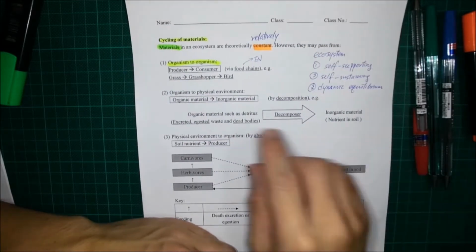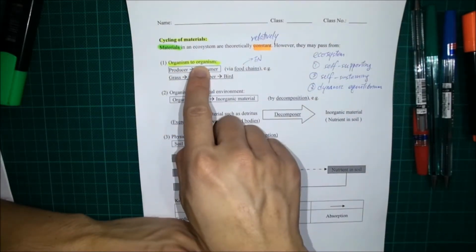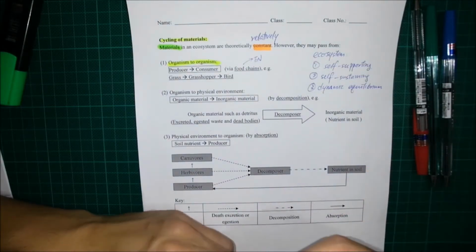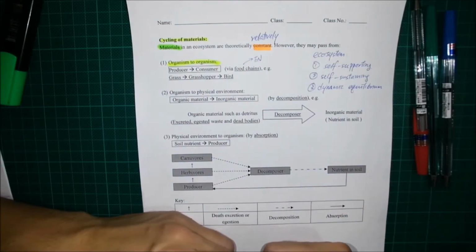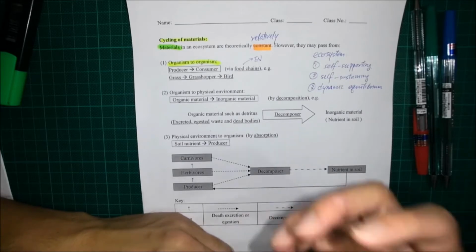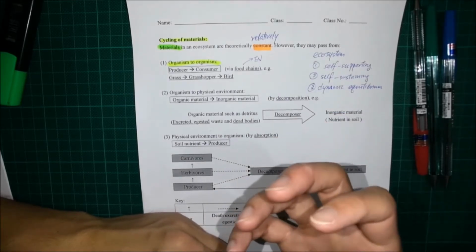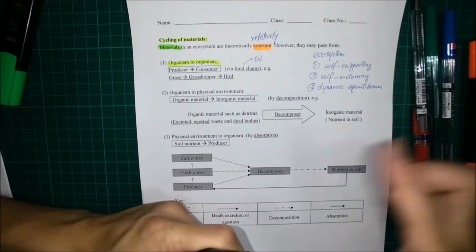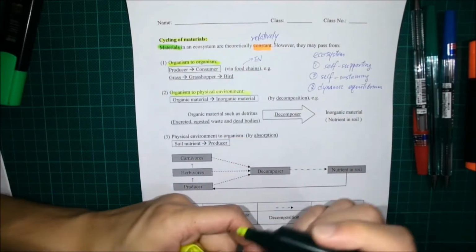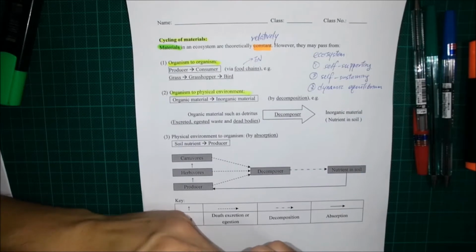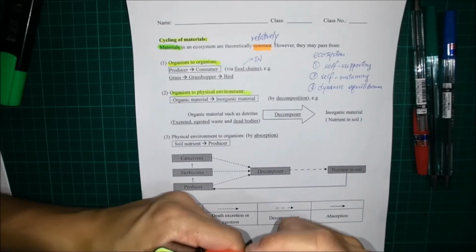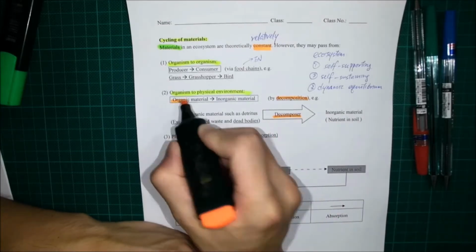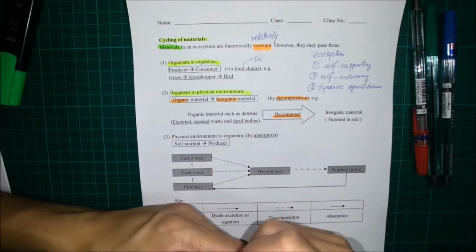Between the organisms, after that we need to think about it if the organisms excrete, eject, or die. How can we release those organic substances to the environment again? That's why we have the interaction between the organism and the physical environment, and we need to decompose. We need the decomposer to decompose the organic material to inorganic material.